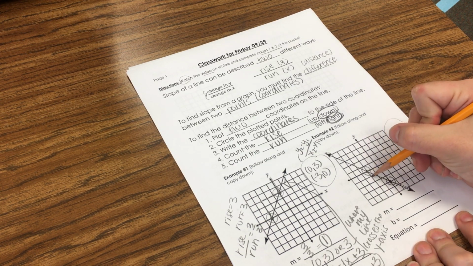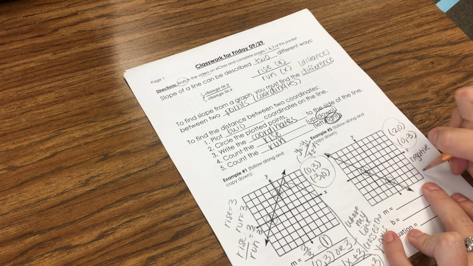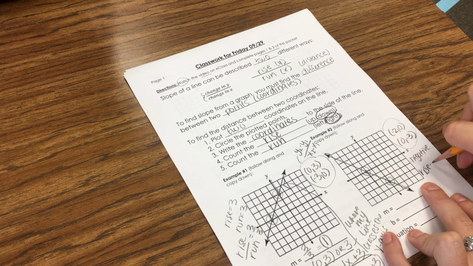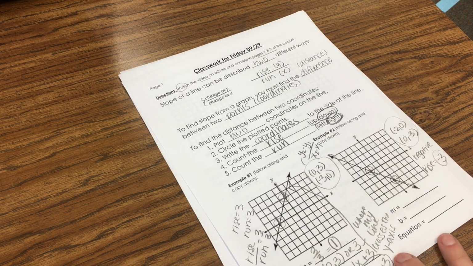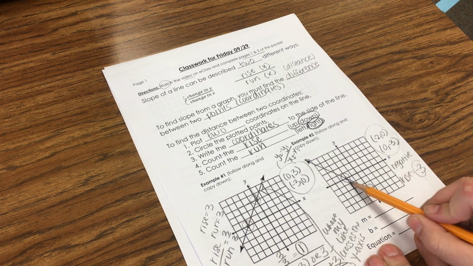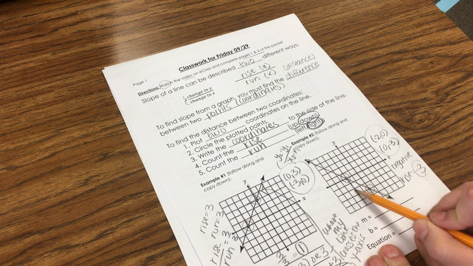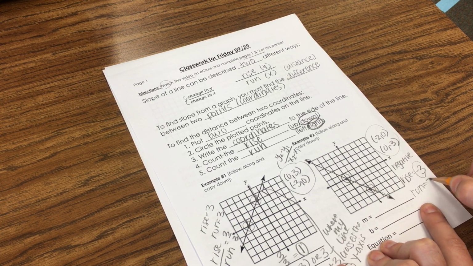It moves down 1, 2, 3 every time. So the rise is -3. I put a negative because it's moving down. In this example, my rise is -3 because it's moving down 1, 2, 3 every time. And it moves over 1, 2. So the run is 2.